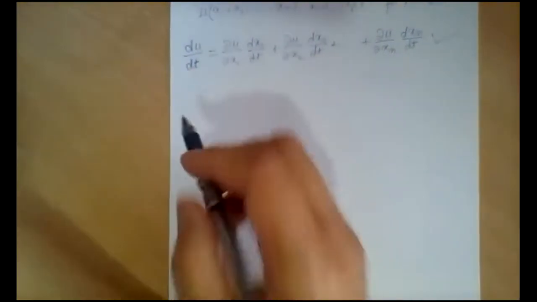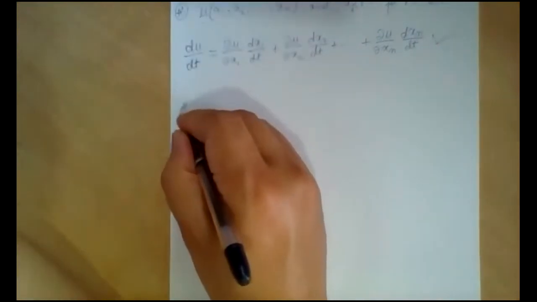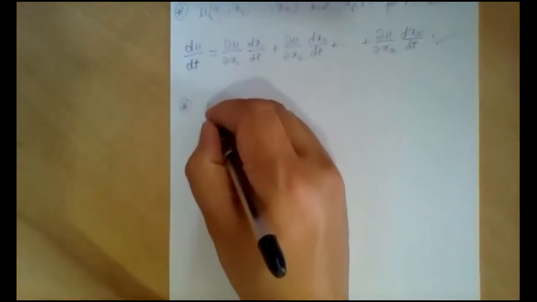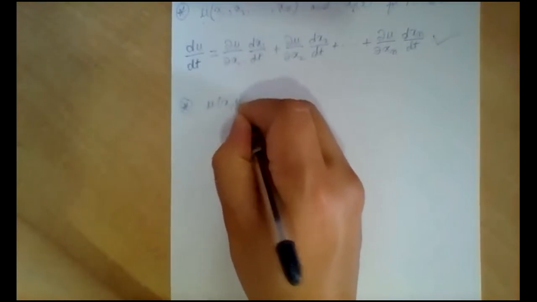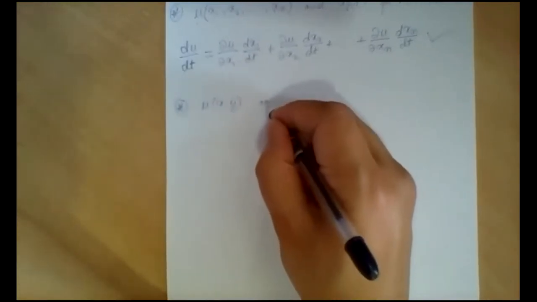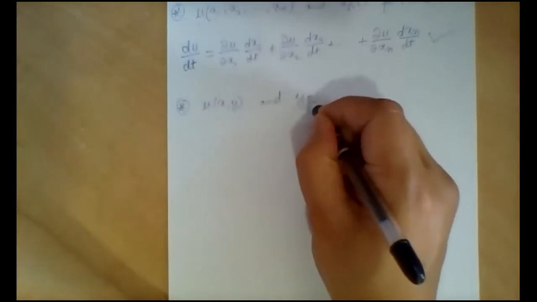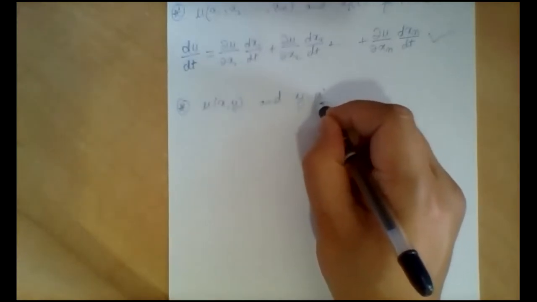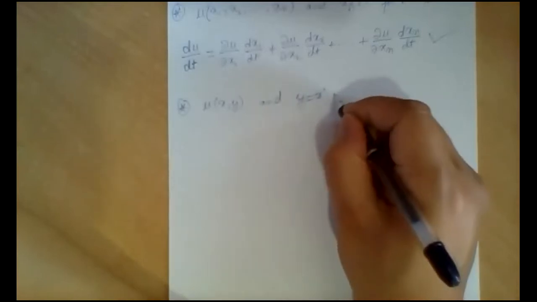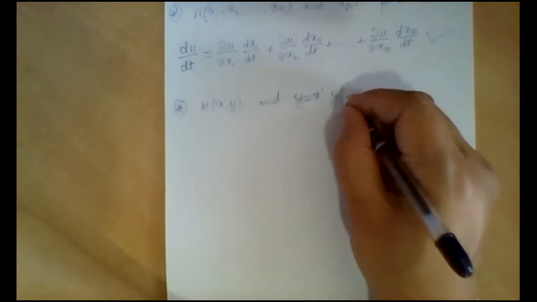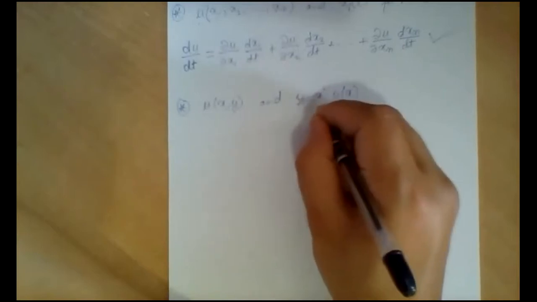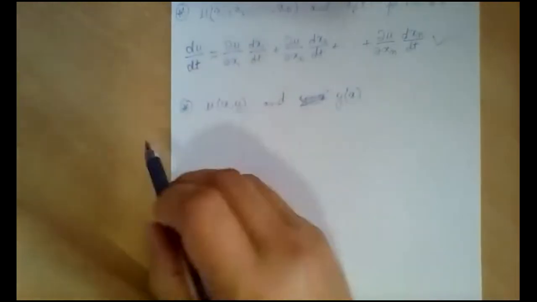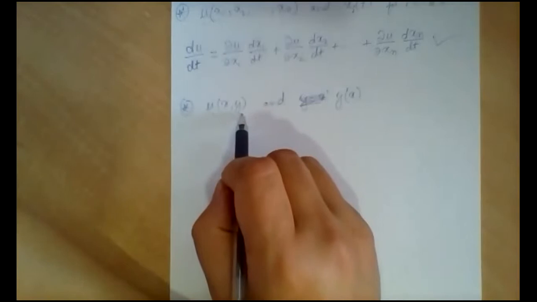Recall another special case: u is a function of two variables x and y. Sorry, y is a function of x. I believe y is a function of x. Okay, u depends upon x and y, and y now is a function of x.